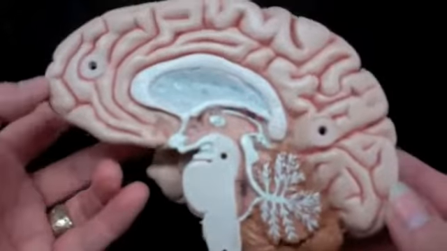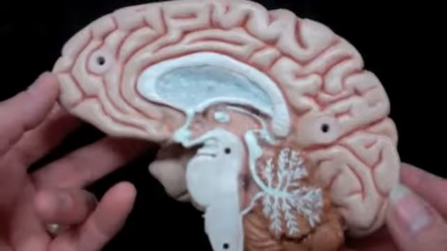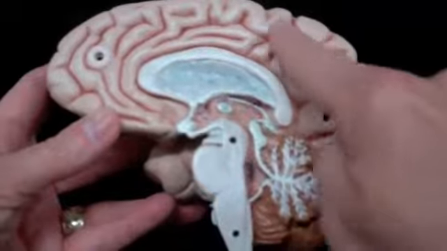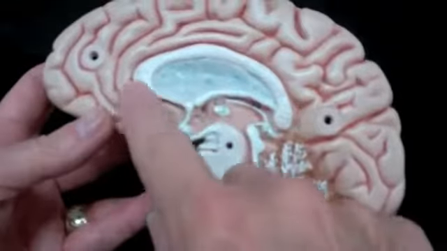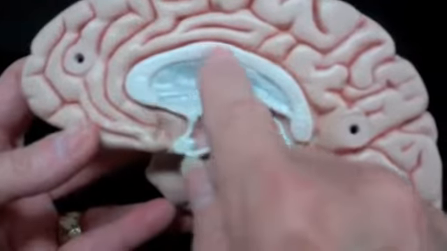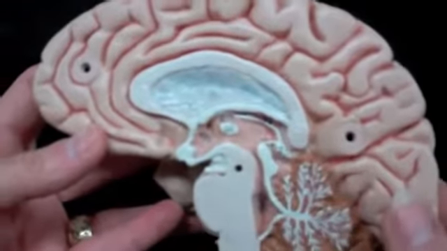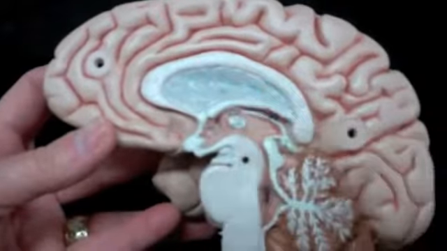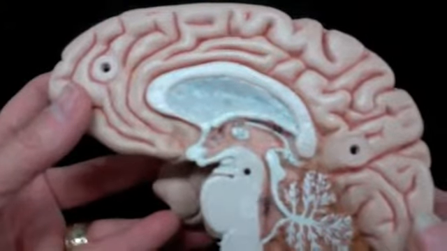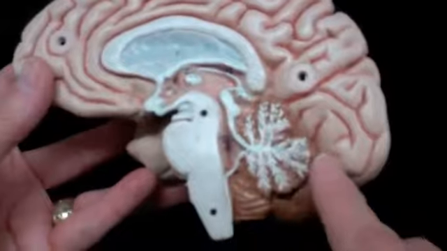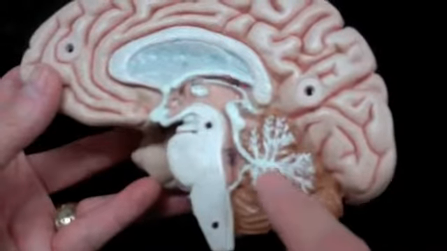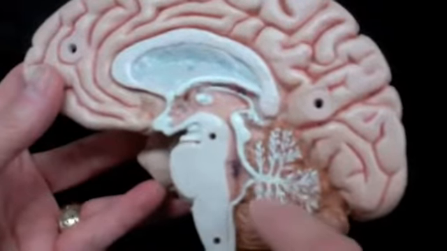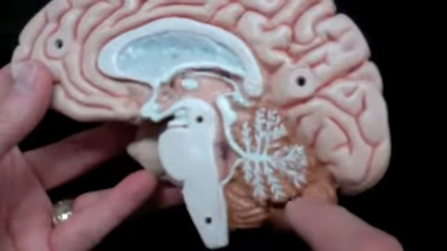Going to identify some more major features now using sagittal sections. On this half of the model, we can see the cerebrum, the corpus callosum, which is a connection between the two hemispheres of the cerebrum, the septum pellucidum that separates the lateral ventricles, the cerebellum, and in the cerebellum you can certainly see the arbor vitae, which is the white matter, surrounded by the folia, which is the gray matter.